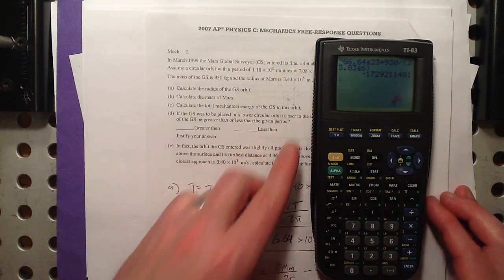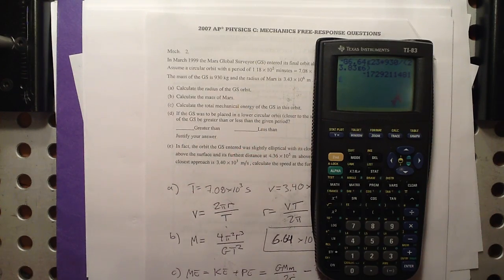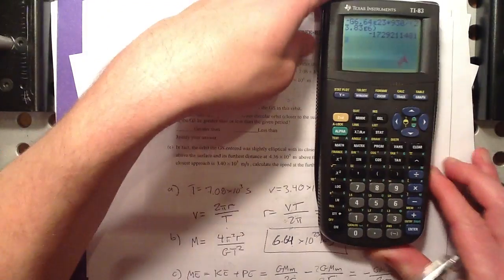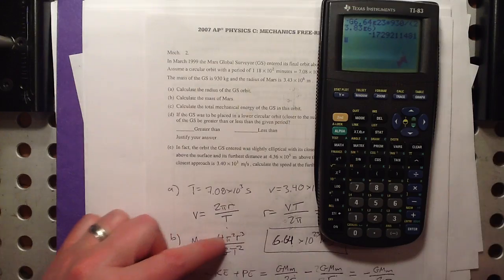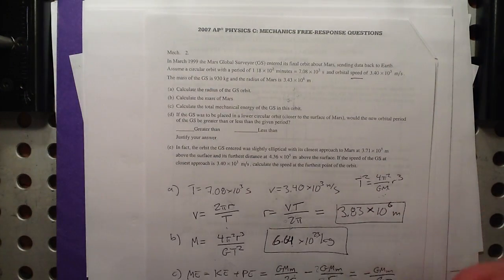They used the... no, I don't like that. Why did we not get the same answer? It looks like we've done everything right. G, I'm just checking my calculator here.